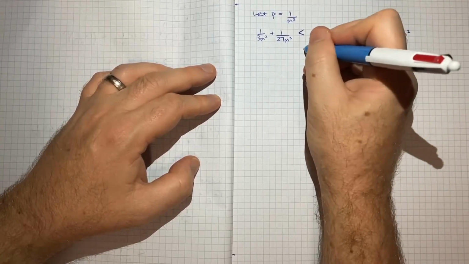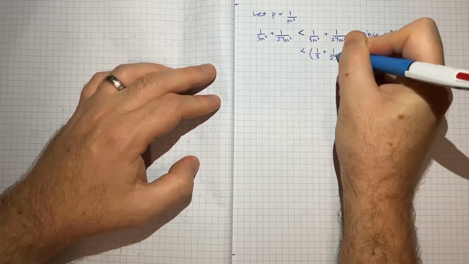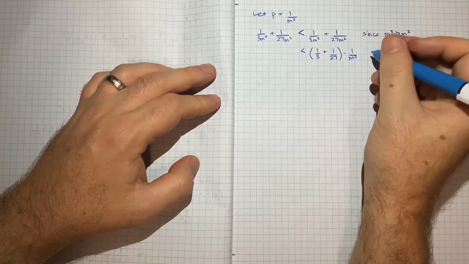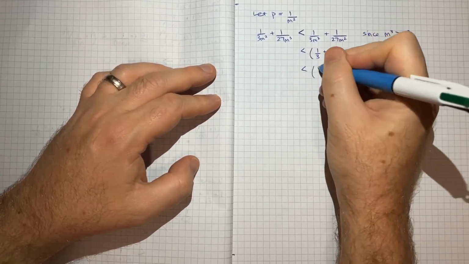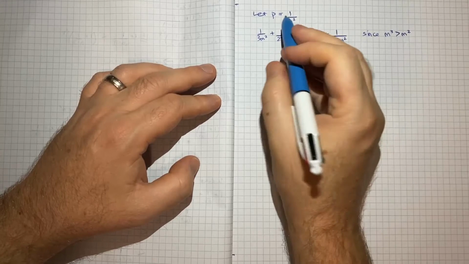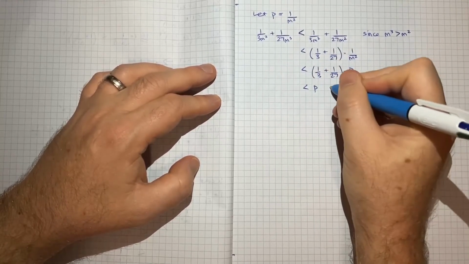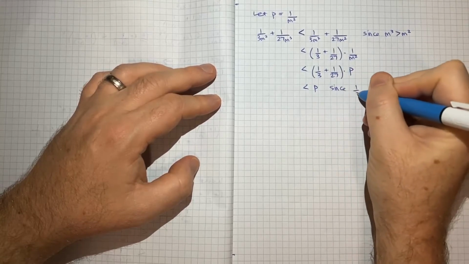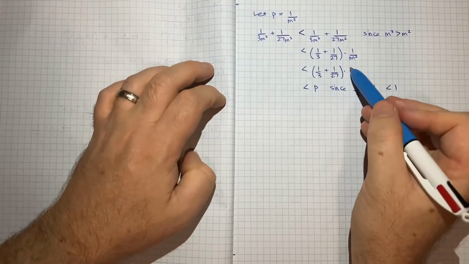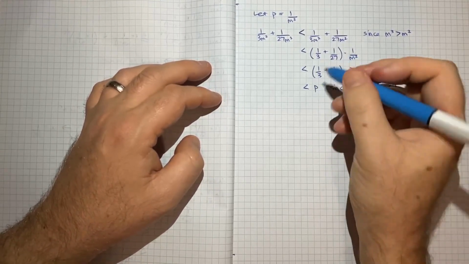So that means it's going to be less than 1 on 3 plus 1 on 27 times 1 on m squared. Just bring out the 1 on m squared, which means it's less than 1 on 3 plus 1 on 27 times p, because that's what we've defined p as, which means it's less than p since 1 on 3 plus 1 on 27 is less than 1. So if we're taking p and multiplying it by something less than 1, that result must be less than p.